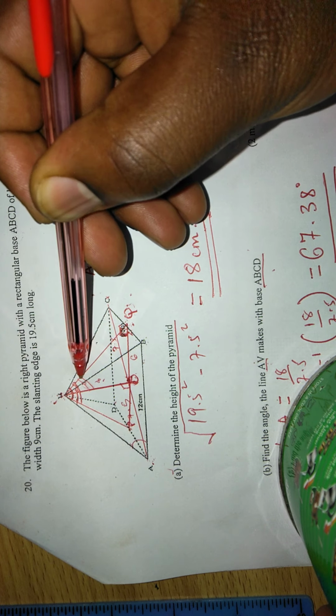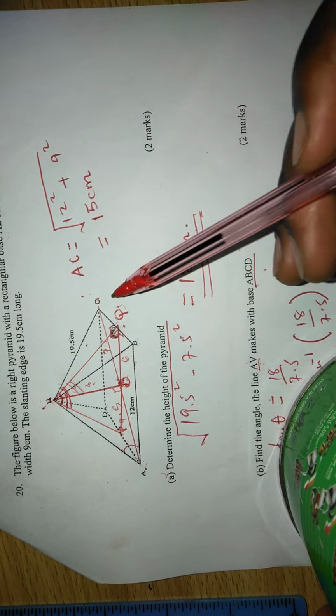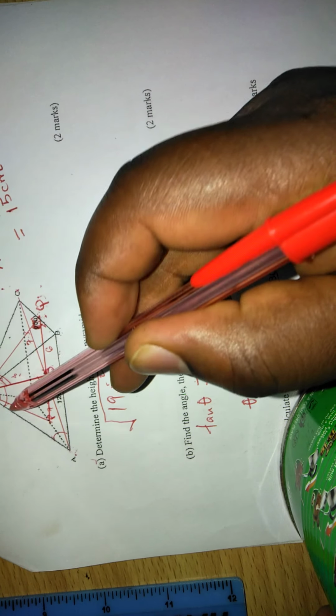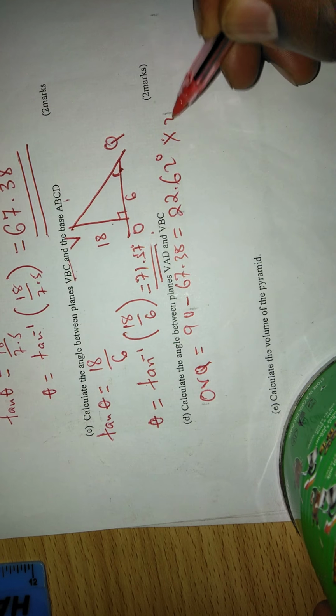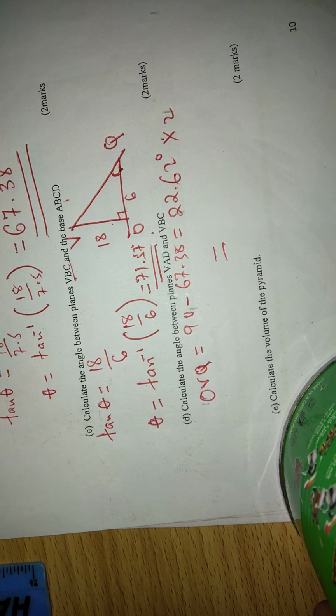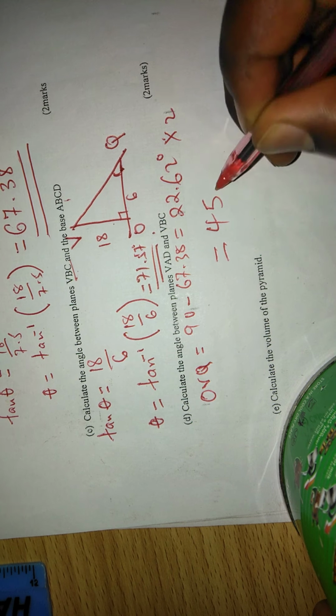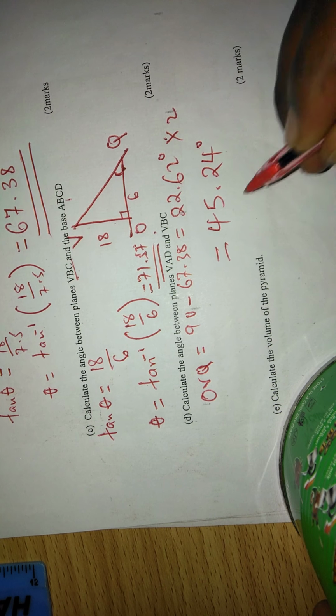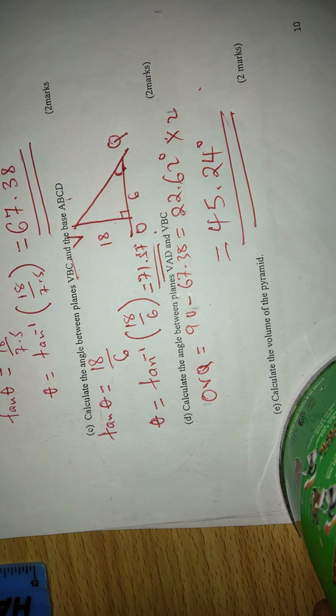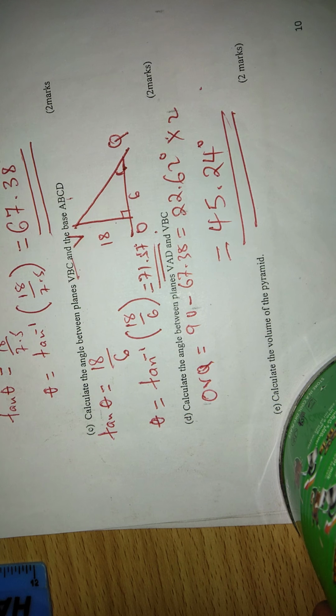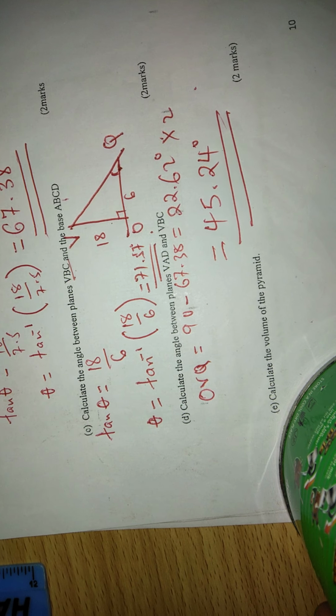That angle being known, then we can know the bigger angle between the two planes by multiplying it by 2. So when we multiply this one by 2, then we'll be in a position to get the angle between the two planes, which is 45.24 degrees. Therefore, the angle between the two planes will be 45.24.